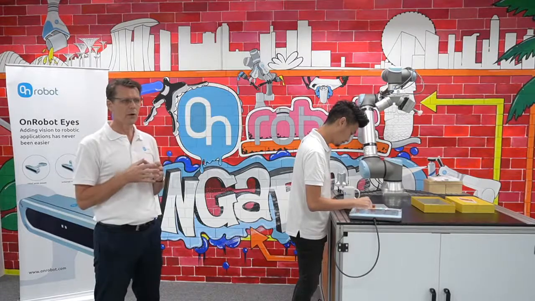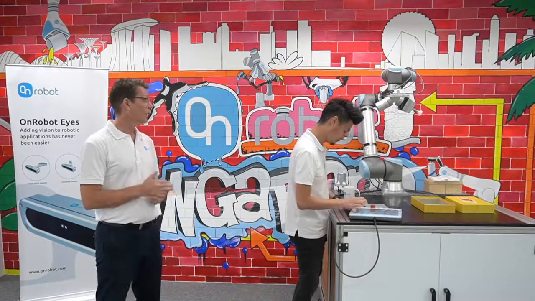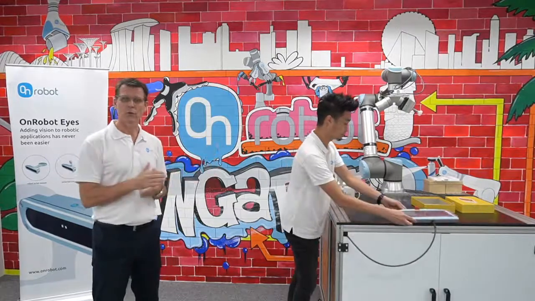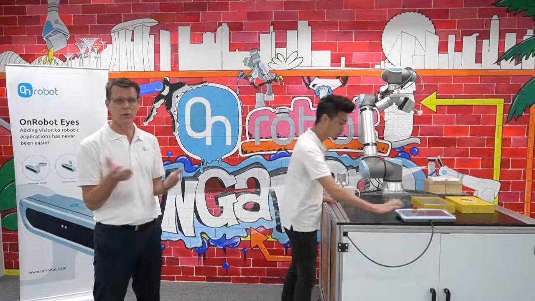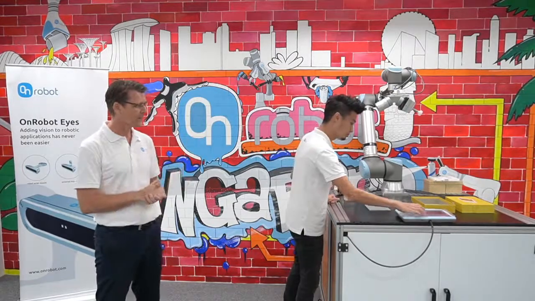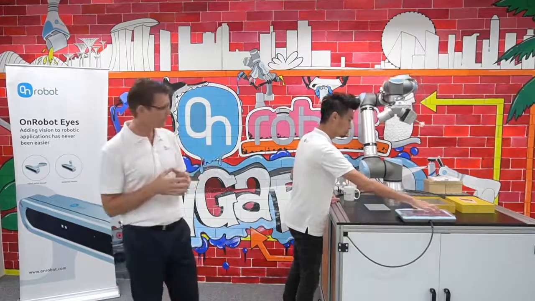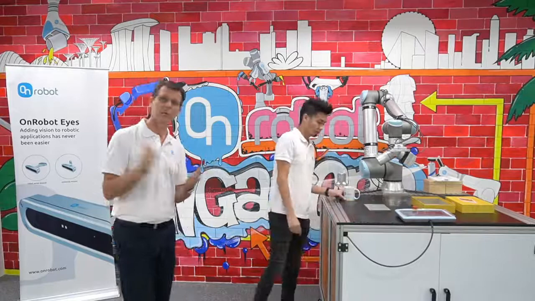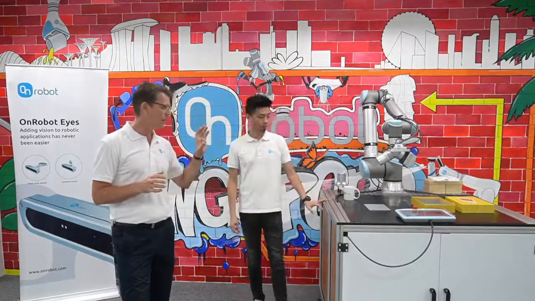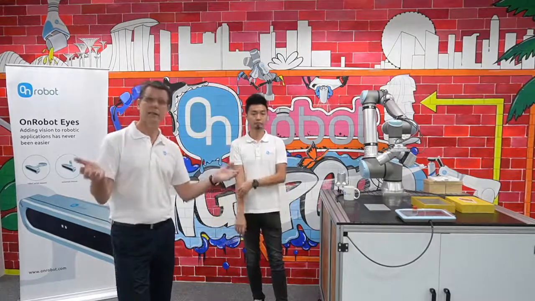Some of you might be worried: we're investing a lot of money, and maybe after 1 year we can't use it anymore because it's set up for one specific application which we no longer do, or we work with a different product or something. So again, one of the key things with a collaborative setup, and especially flexible systems like what OnRobot offers you, is that you can change between end effectors literally in seconds, right?